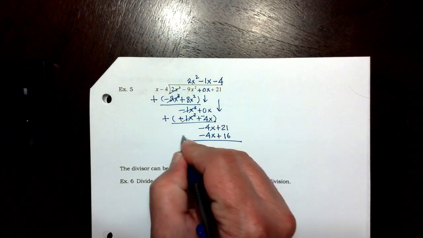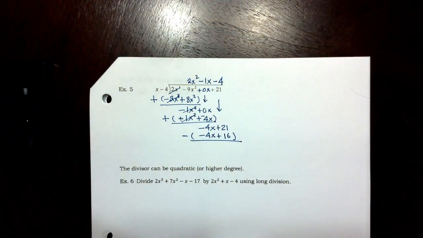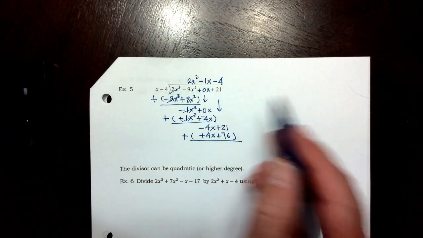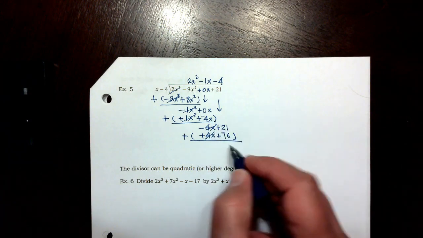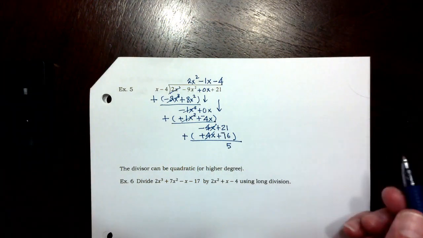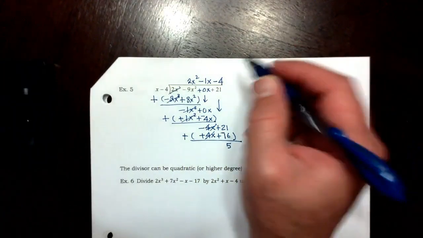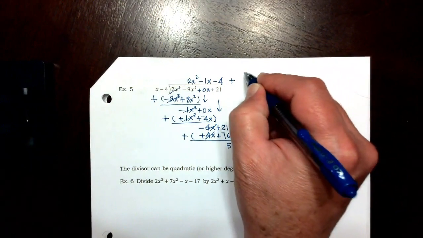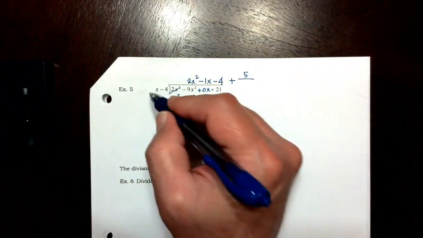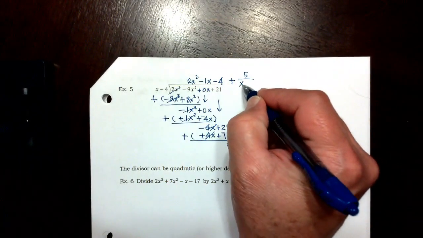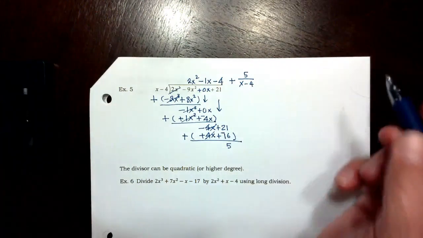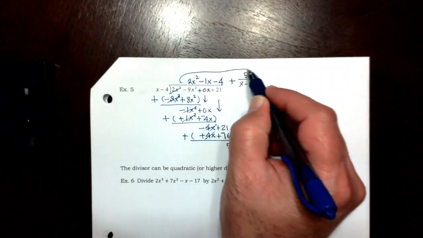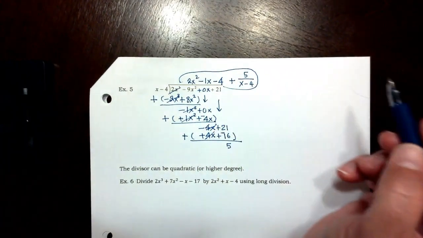And once again, we subtract this whole expression. A little bit easier to add the opposite. And you'll see that these cancel, and you get a remainder of 5. So now come up here, and it's a positive 5, so I'm going to write that, positive 5. And all along, we've been dividing by x minus 4, so that completes the quotient. So I'm going to circle the quotient, the answer to that division problem.